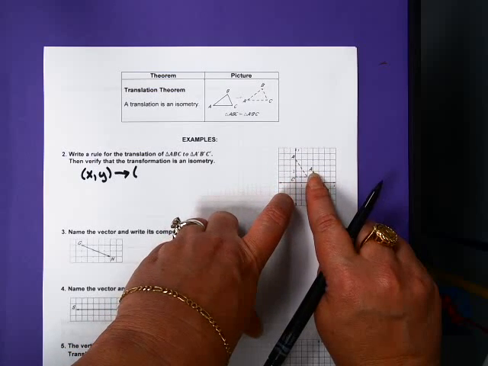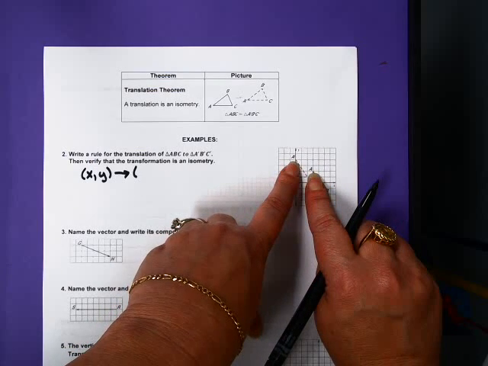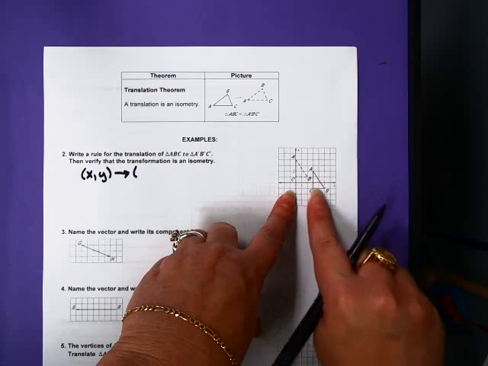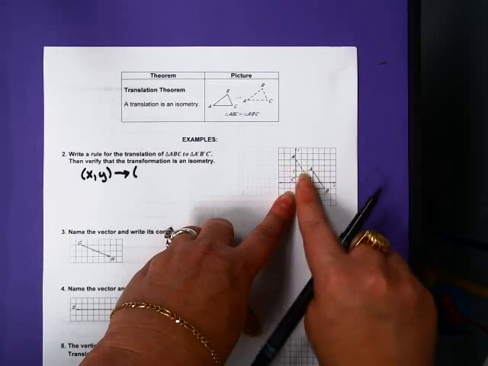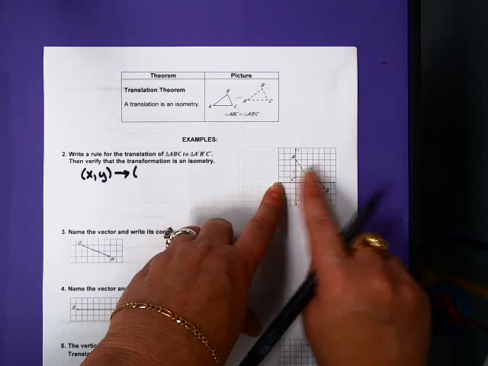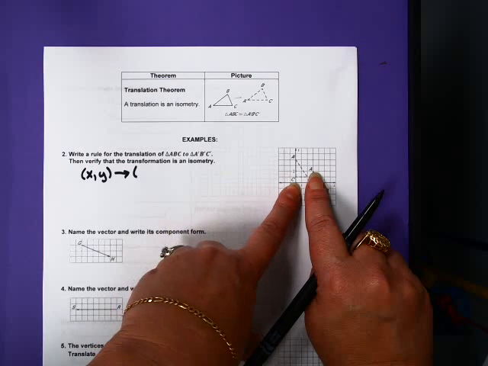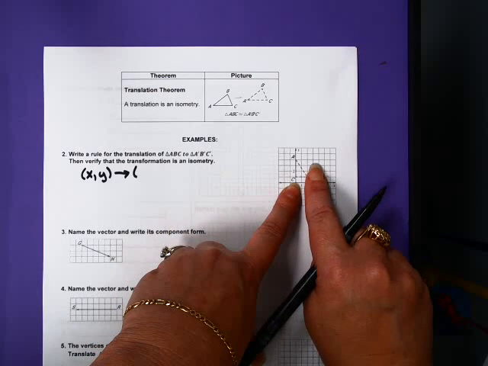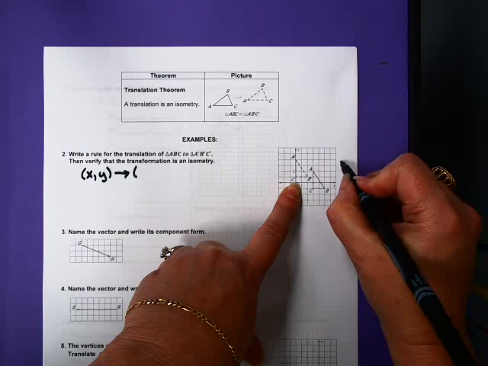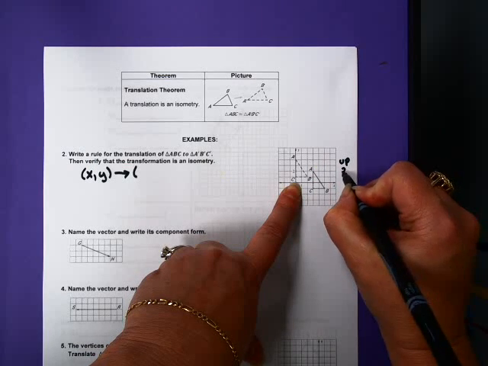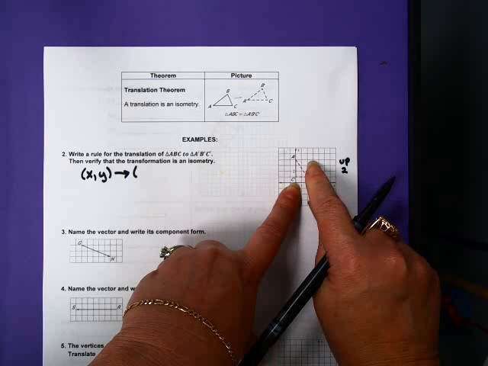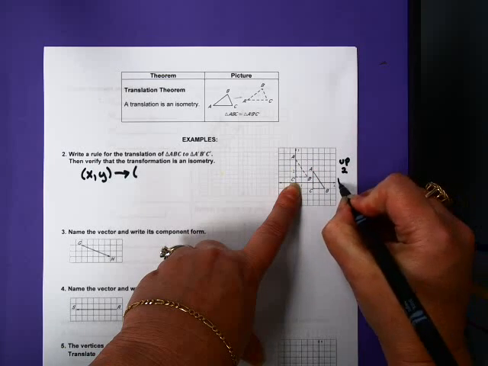Over here, A up to A prime. This one is the solid one, so this is the original. This is the dotted, so we know that's the image. So I'm going to go up 1, 2, so that I'm going up 2, and then I'm going left 3.